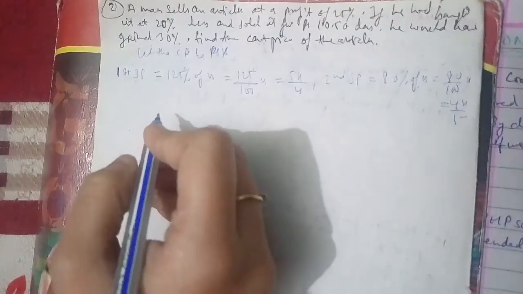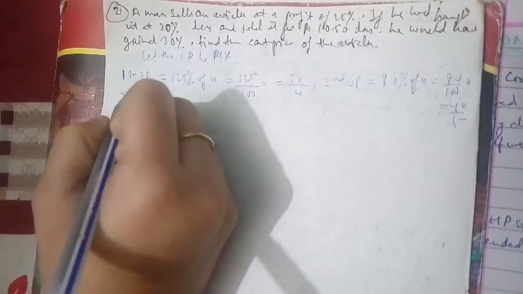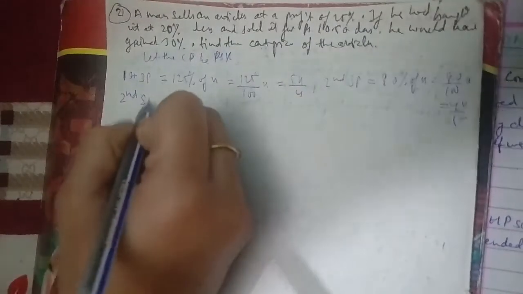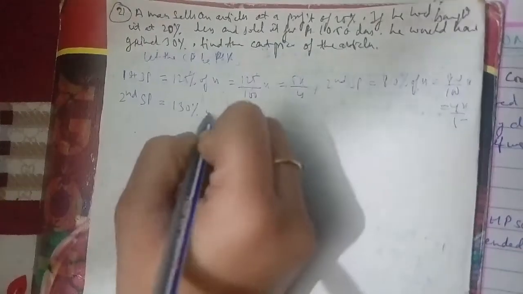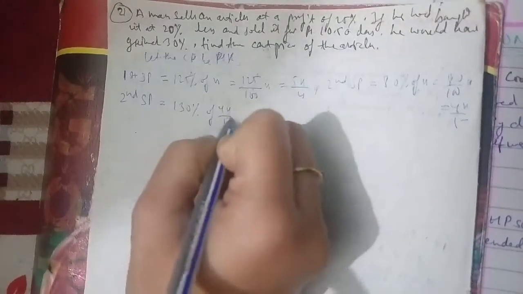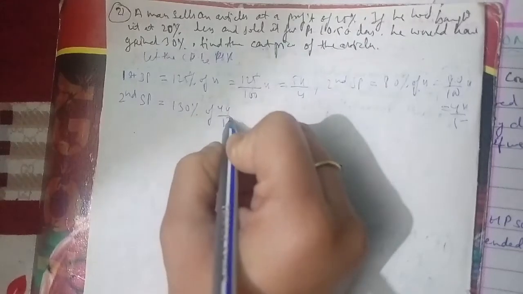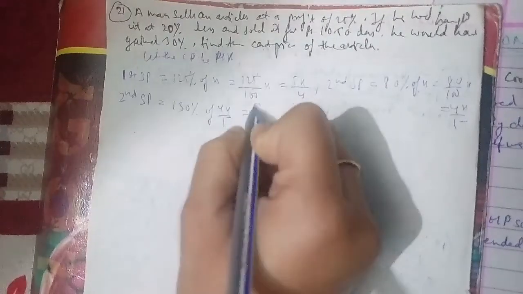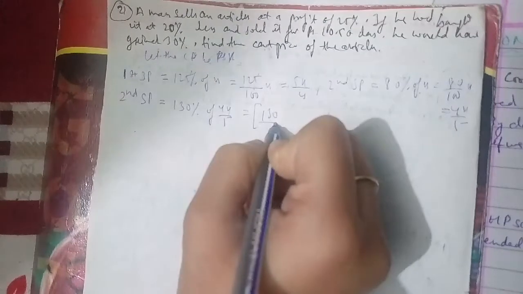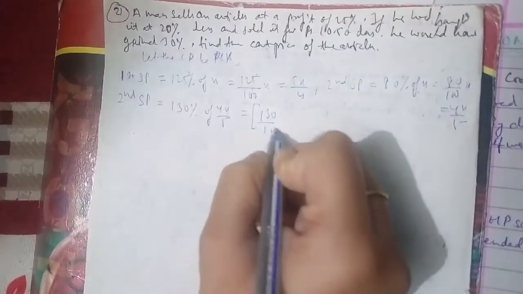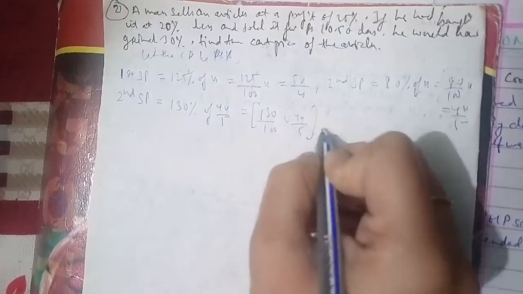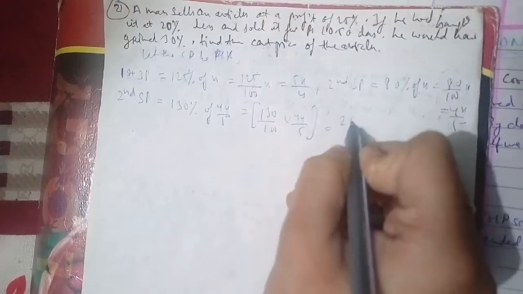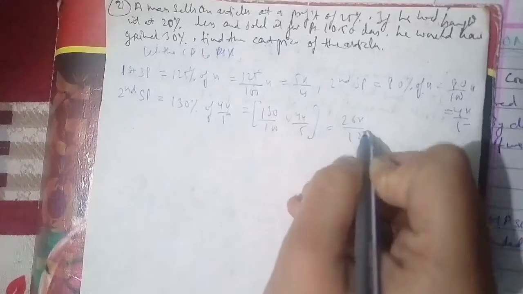Now second SP equals 130% of 4x upon 5, which equals 130 upon 100 into 4x upon 5, that is equals 26x upon 25.